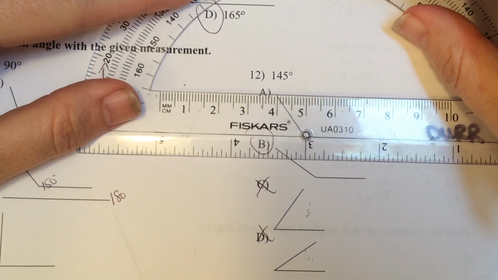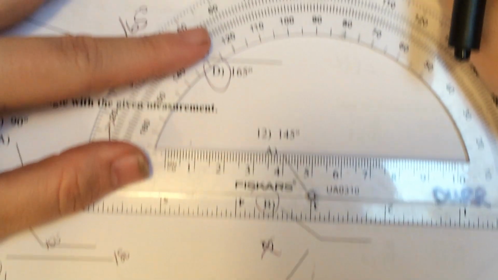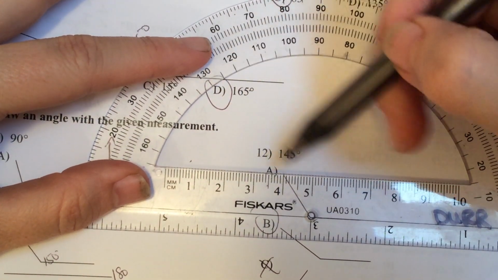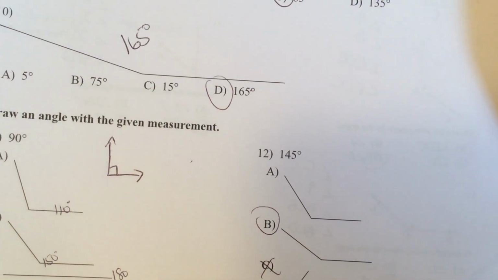Let's look at A and let's see where we think it would be. Maybe 125, 130, something like that. Yeah, I'm definitely saying B on that.